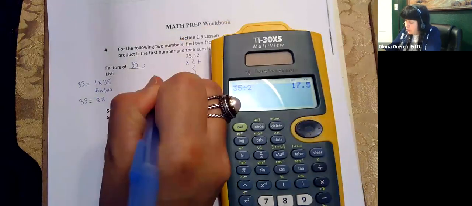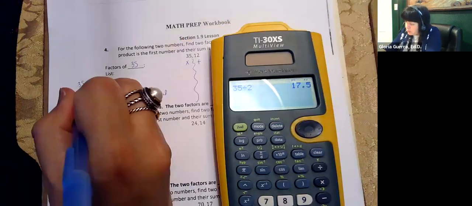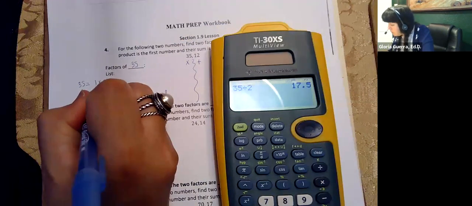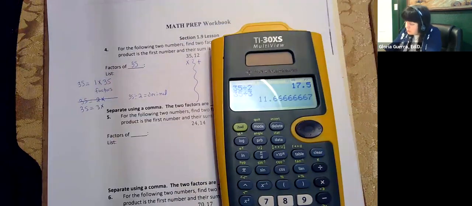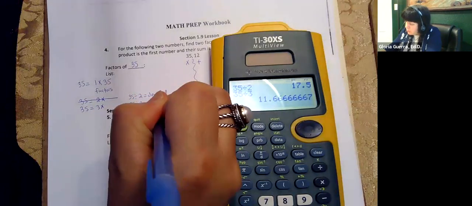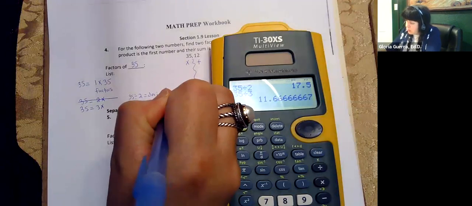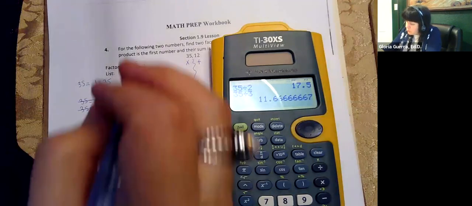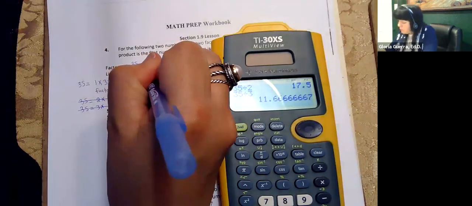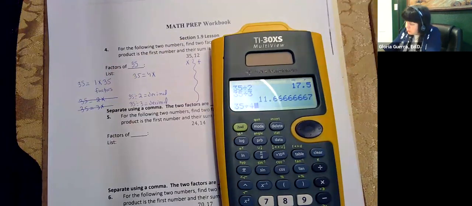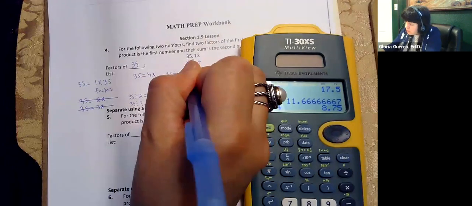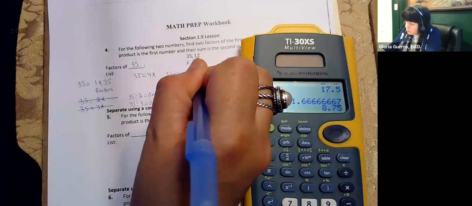So I can't use 2. And I think 3 doesn't work either. If I try 3, 35 divided by 3, see, that also gives me a decimal, so I can't use that either. Okay, if I try 4, 35 divided by 4, nope, that gives me a decimal also. That's not good, so that doesn't work.